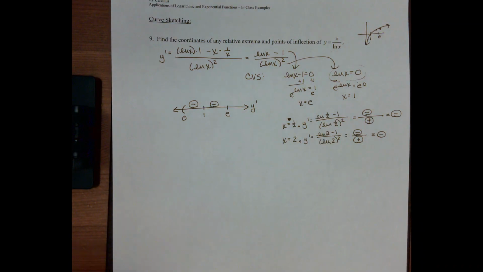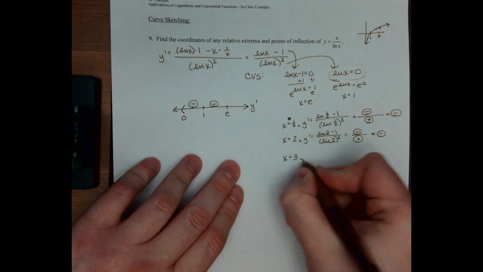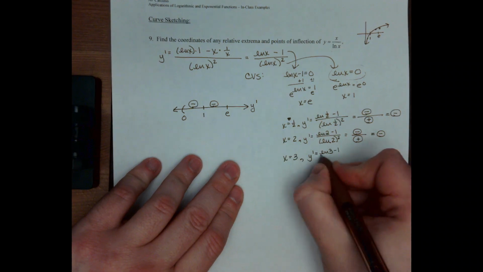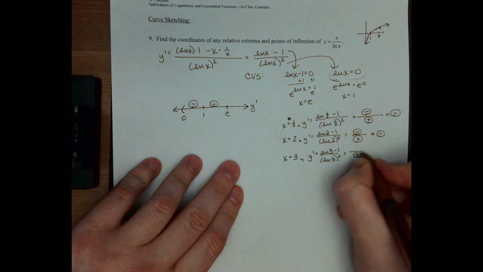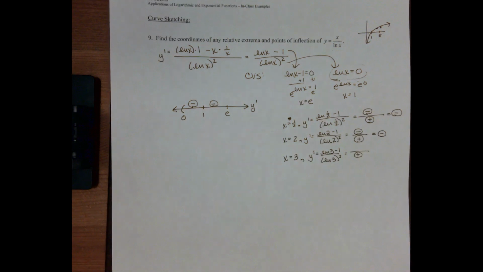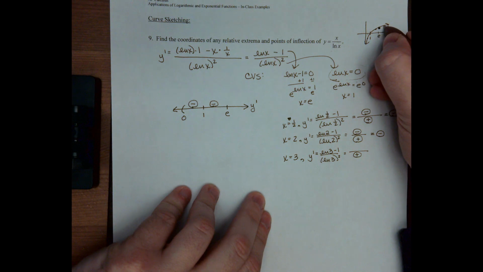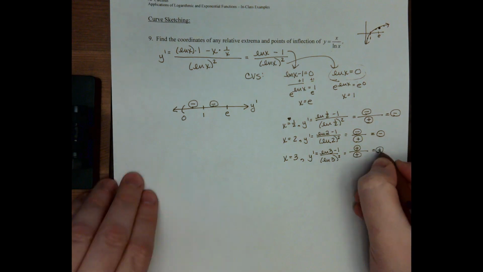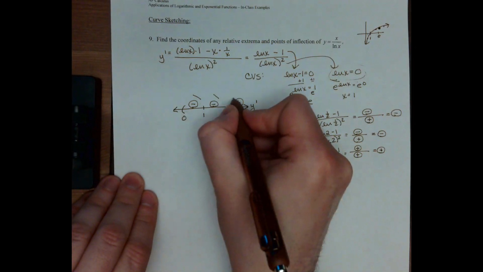Finally, let's plug in something greater than e, maybe something like 3, because we know e is 2.71828, all that good stuff. Natural log of 3 minus 1 over the natural log of 3 squared. Again, denominator is positive. Natural log of 3, well, here's e, and the natural log of e is 1. Natural log of 3 is something greater than 1. Subtract 1 from it, you're going to get a positive number. A positive over a positive will give me a positive, which means my graph of the original function is decreasing, decreasing, and increasing.